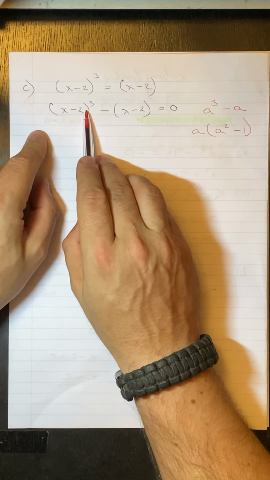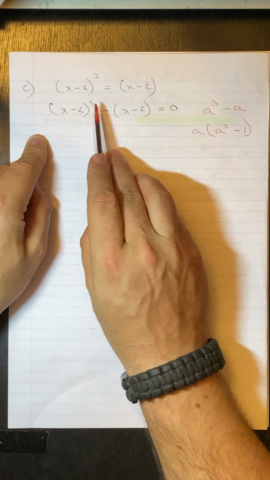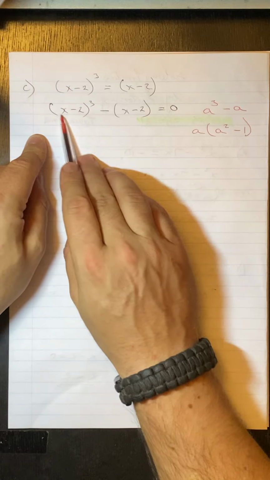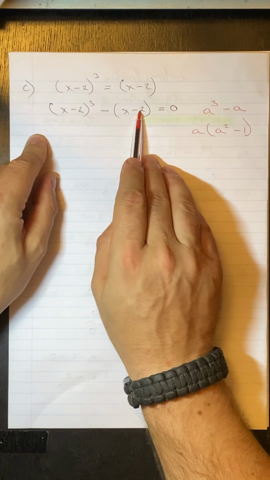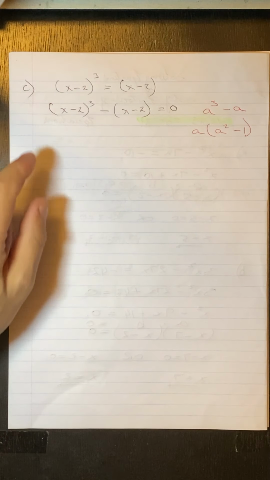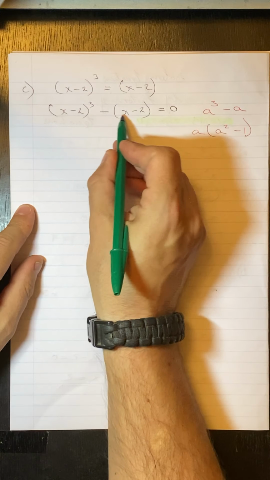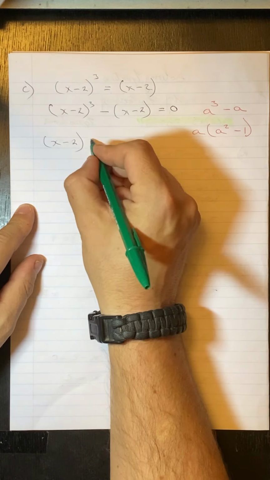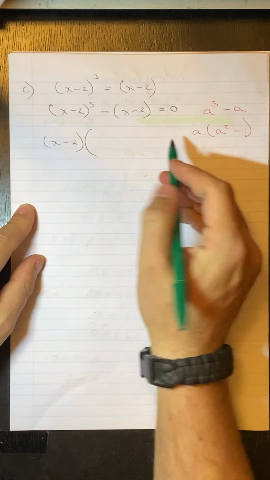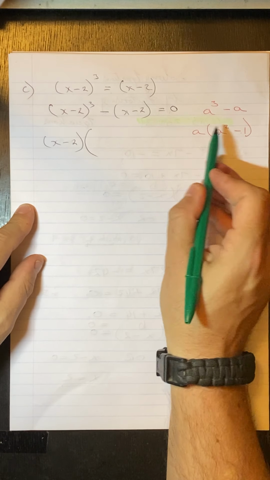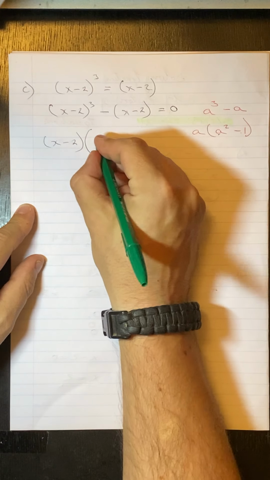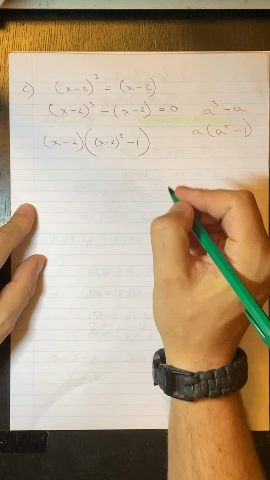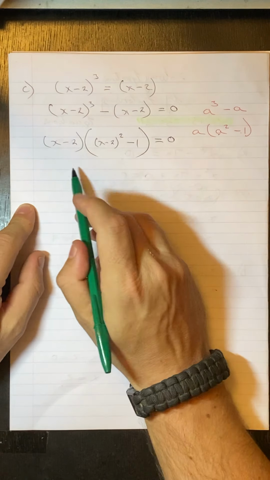Think of it like this, guys. We've got this a cubed minus a. So I'm going to factorize this by taking out a common factor, just like what I did here. So my common factor is this entire bracket here. So we got x minus 2, open up another bracket, and what are we left with? A squared minus 1. So it's going to be x minus 2 squared minus 1 equals 0.